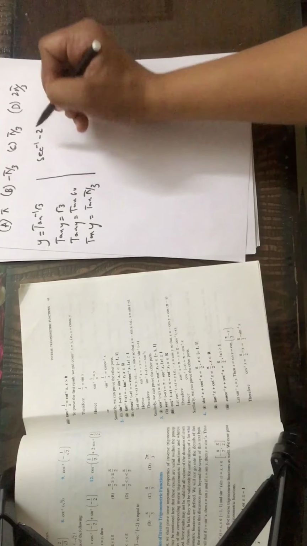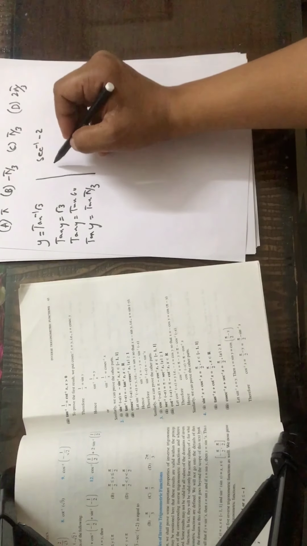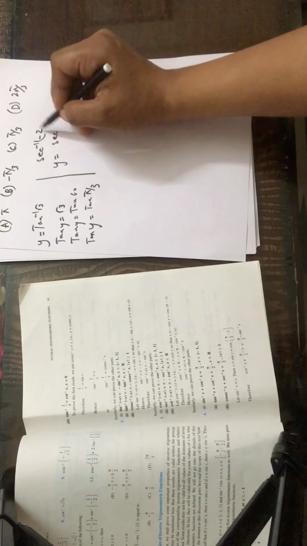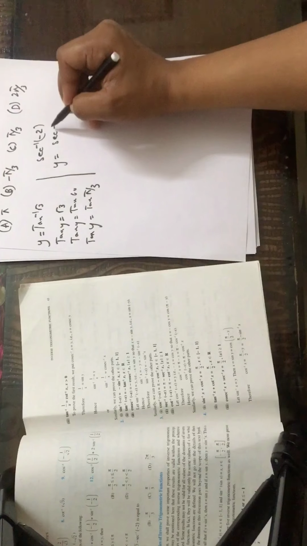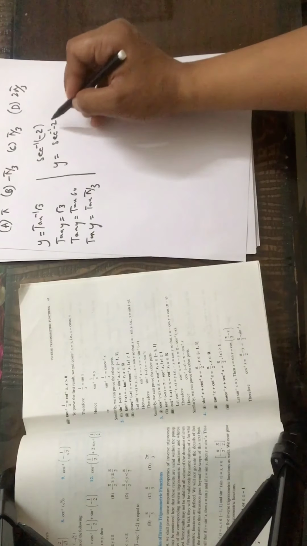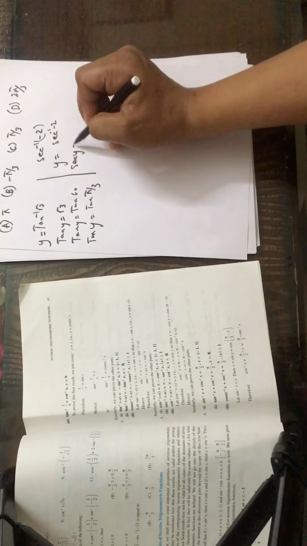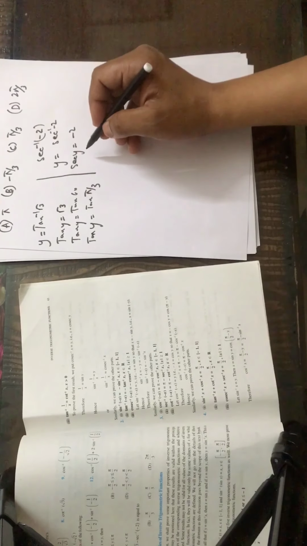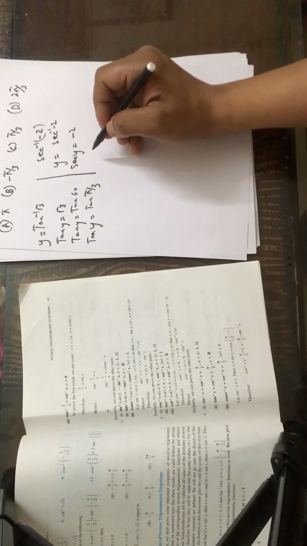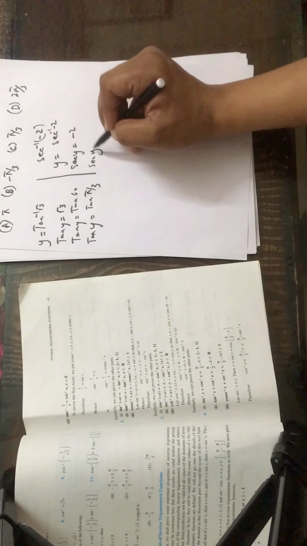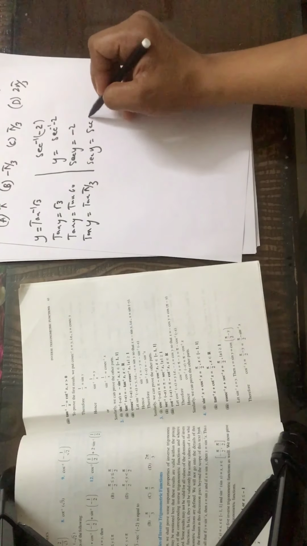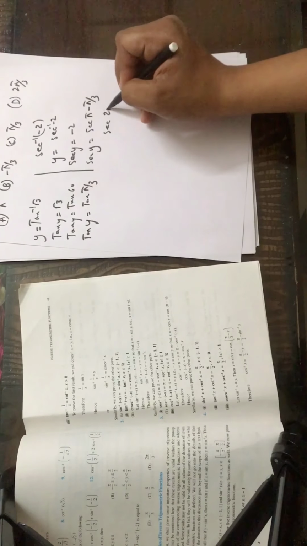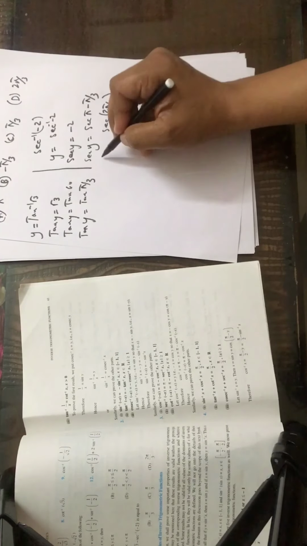Second one, sec inverse minus 2. Now sec is back into action. So y equals sec inverse of minus 2, sec y equals minus 2. Now 2 comes in, pi by 3, sec pi by 3, so sec y equals sec of pi minus pi by 3. How much is that? Sec 2 pi by 3. Yes.